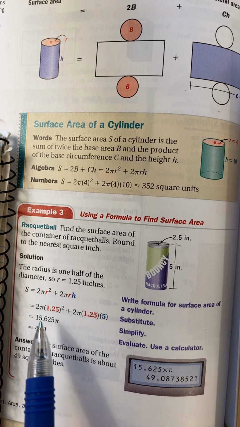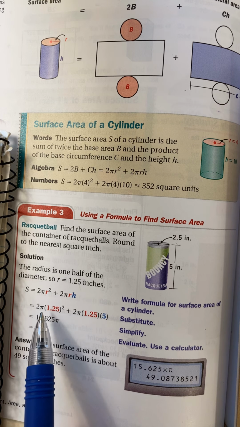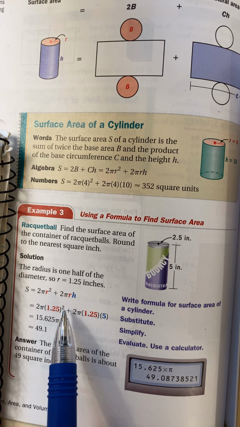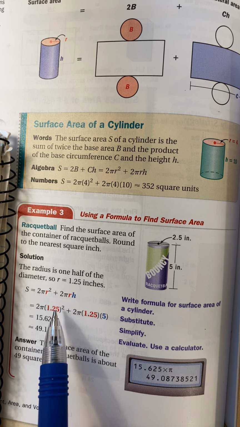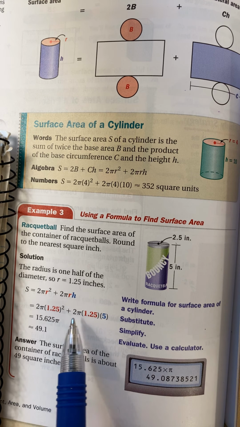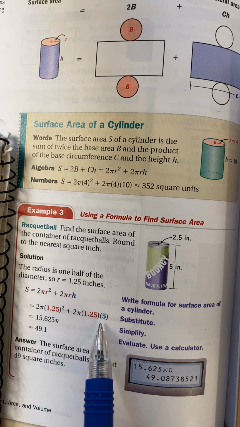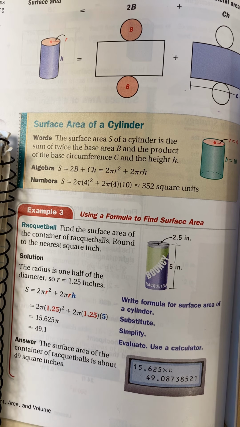And then from there you just grab your calculator, 2 times 3.14 times 1.25 squared, or you could square this first and then multiply it out, but your calculator will square only this part, plus 2 times 3.14 times 1.25 times 5. Try it on your calculator and see if you get this answer.